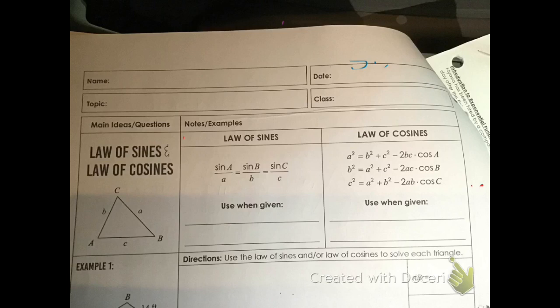Law of sines, law of cosines, we're using both because we're going to solve these triangles completely. Law of sines, the most important thing is that we have to look for a proportion. All right, we have to look for a proportion that we can set up that's kind of like a cross.